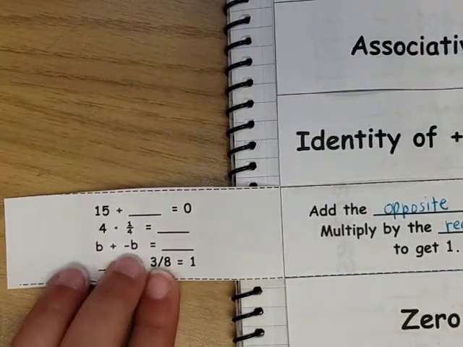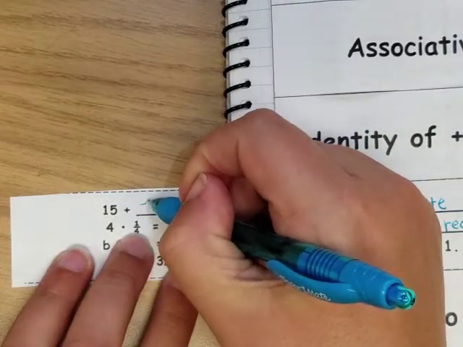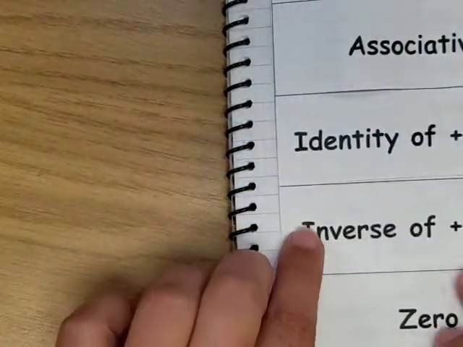All right, so let's go over here to our example. So 15 plus what gives me 0? Negative 15. So that is called the inverse of addition.